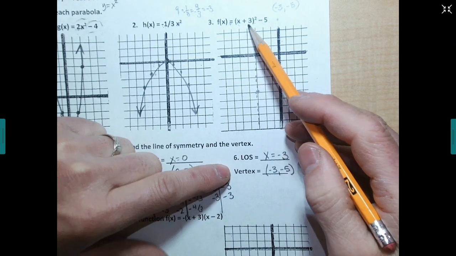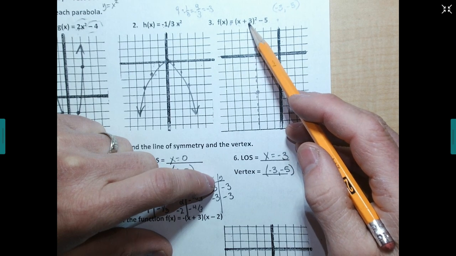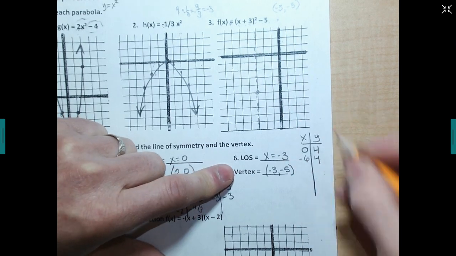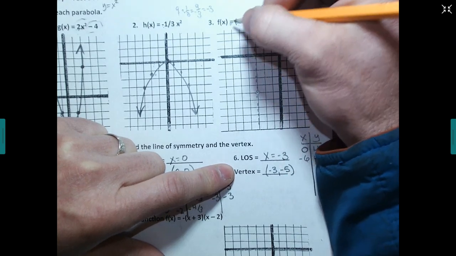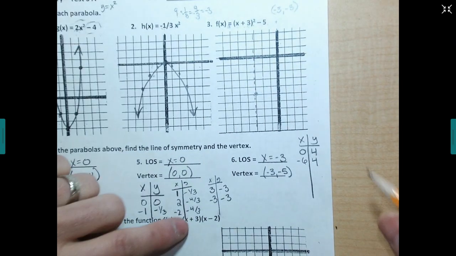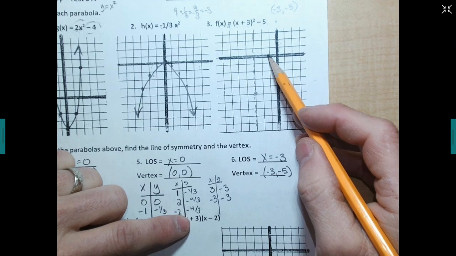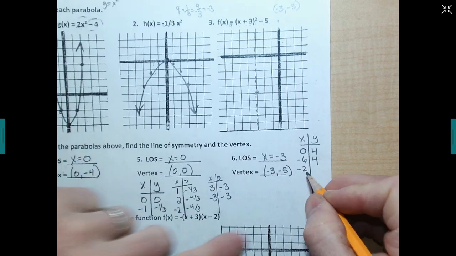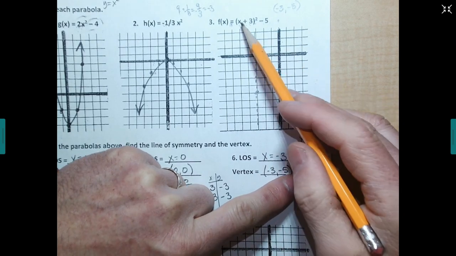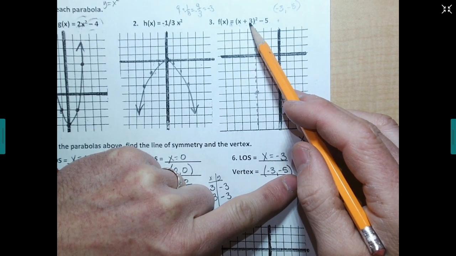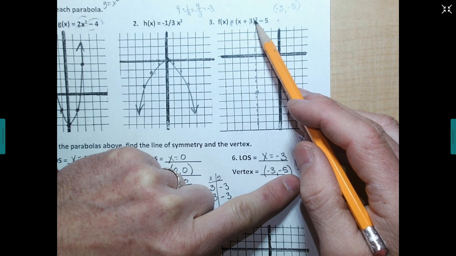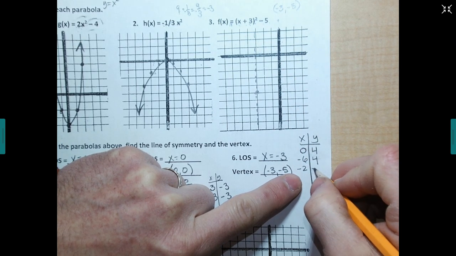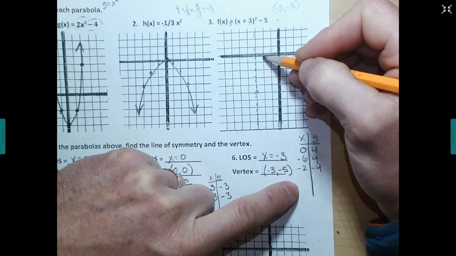So negative 6 plus 3 would be negative 3. Negative 3 squared is 9. 9 minus 5 is 4. Sure enough, negative 6. There's my point. So let's check negative 2. That should get us pretty close to here. Negative 2 plus 3 is 1. 1 squared is 1. 1 minus 5 is negative 4. So that was negative 2.